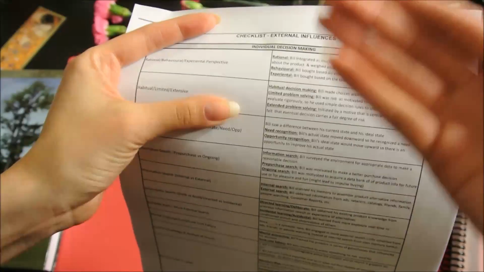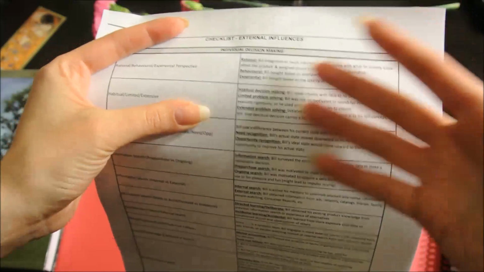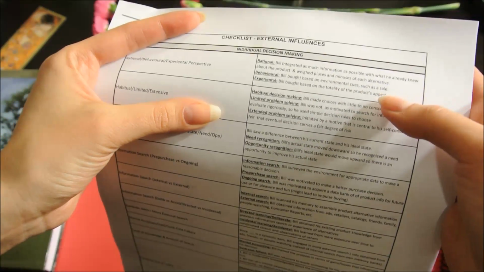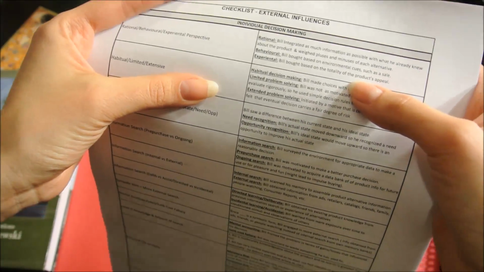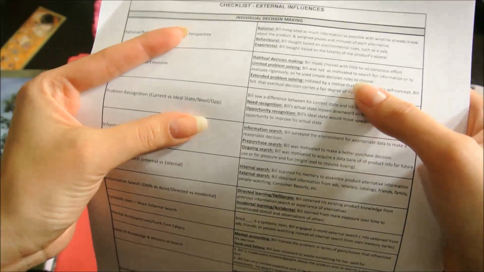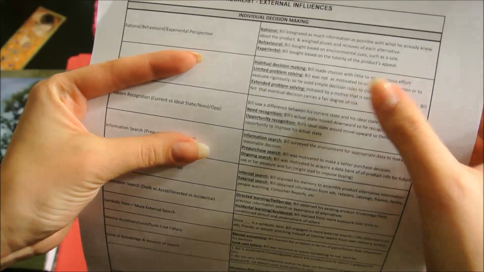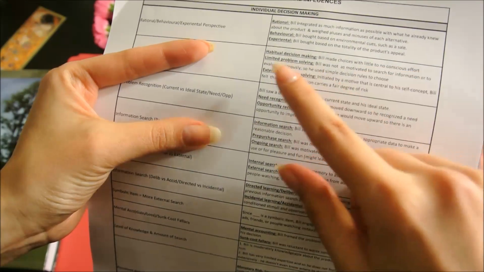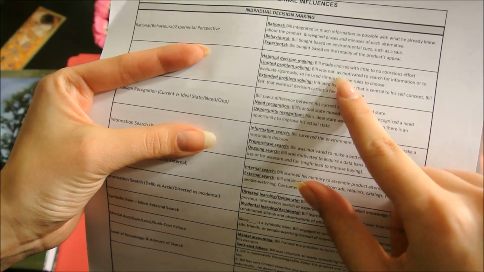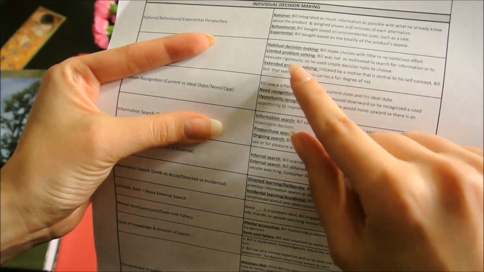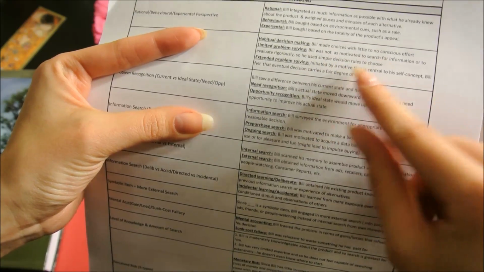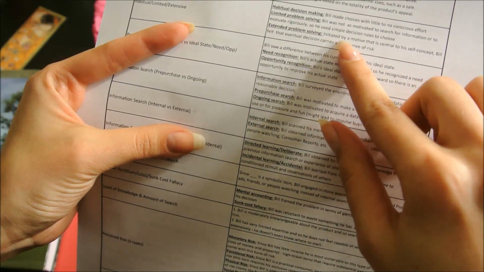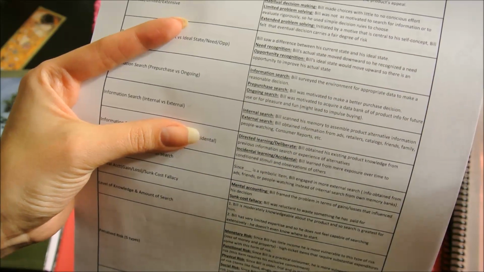So see, I found the keywords and I used Bill, who's like my imaginary friend, and I said, if Bill does this, it means he's using a behavioral perspective of decision making. And you don't believe me, but I did this for all the keywords. Habitual decision making. Bill made choices with little to no conscious effort. Limited problem solving. Bill was not as motivated to search for information or to evaluate rigorously, so he used simple decision rules to choose. Extended problem solving, initiated by a motive that is central to his self-concept.